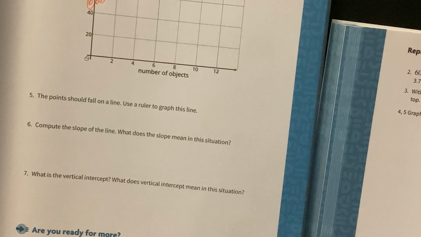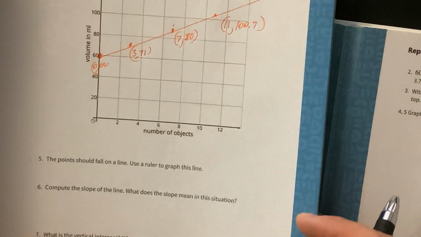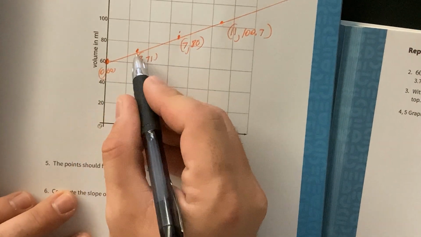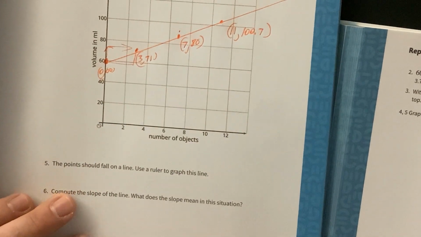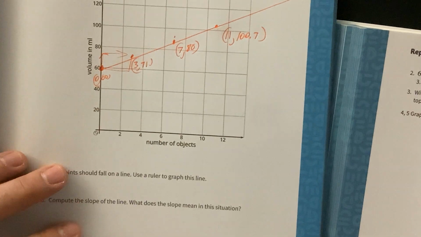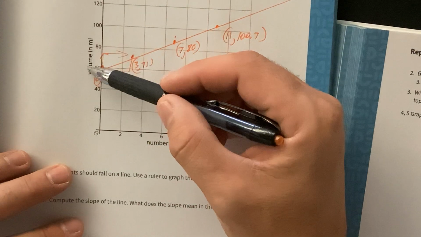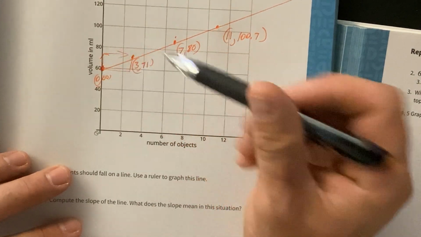Compute the slope. All right, we've talked about that quite a bit. The slope, rise over run. You can pick any 2 points on here and figure out the slope. I always think it's easier to use one with a 0 in here. So we're going to figure out the slope from this point over to this one. So it's rise, how far up did it go, over, how far over to the right it went. So vertically, we're talking volume, right? That's my y's. It went from 60 to 71. That is a rise of 11.